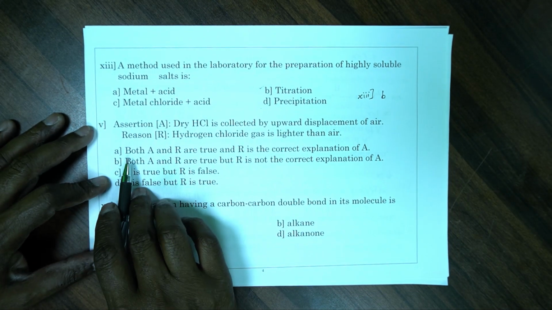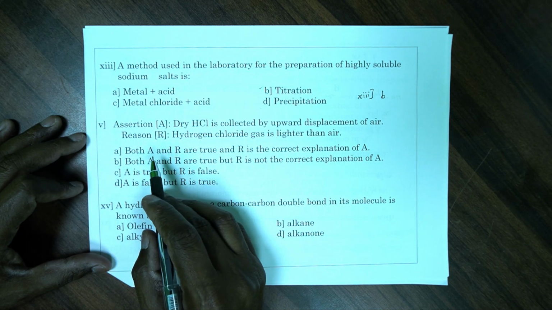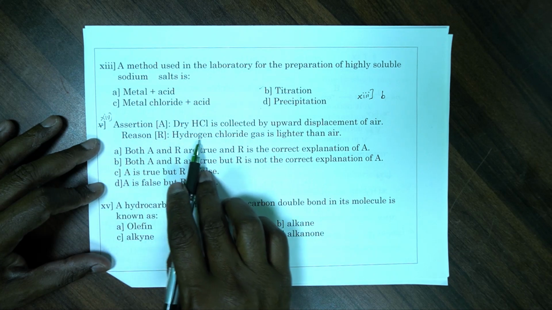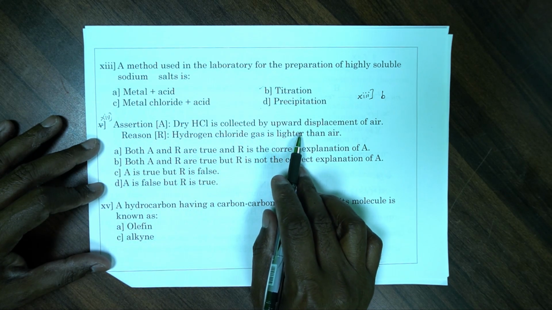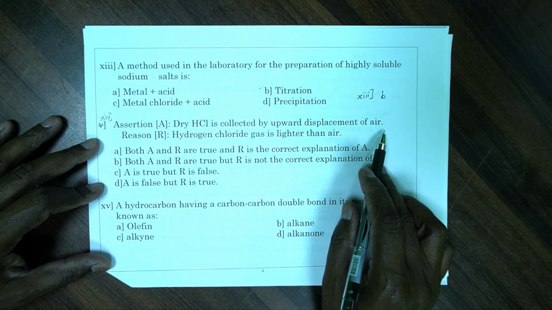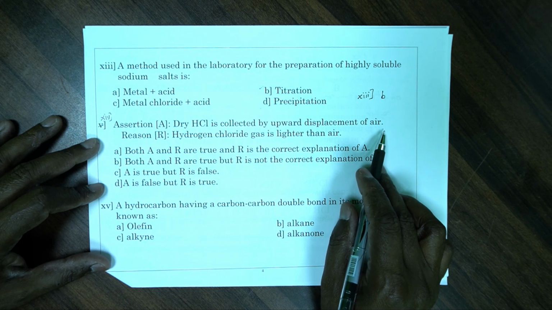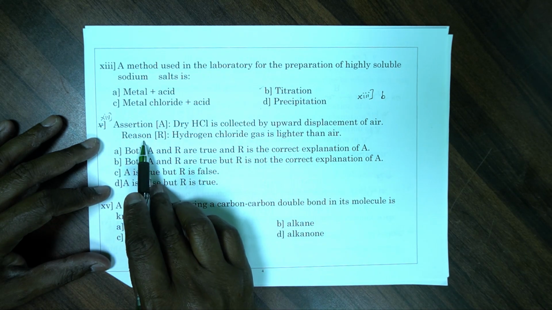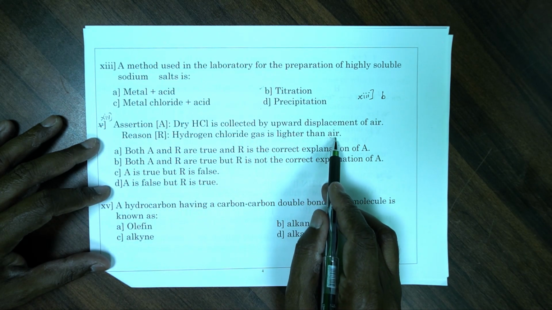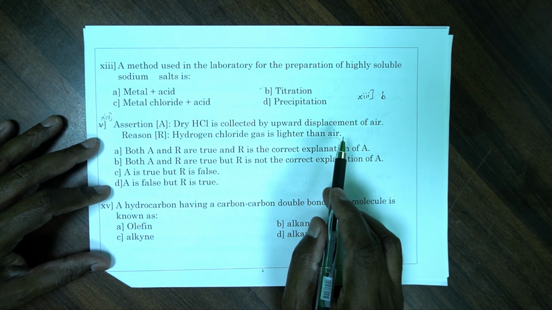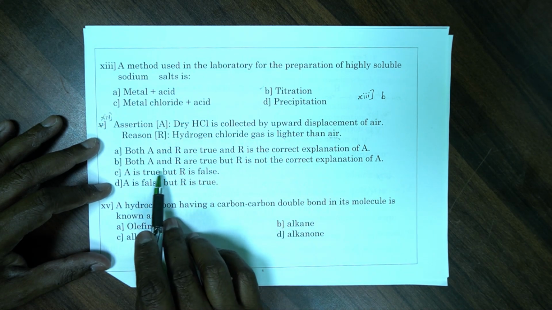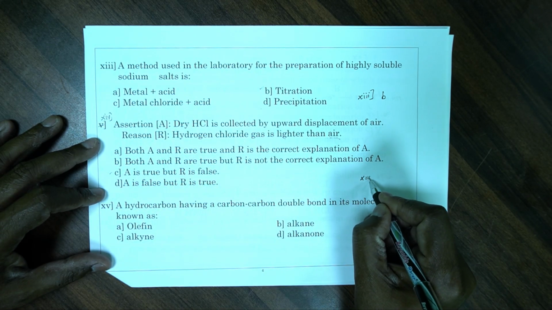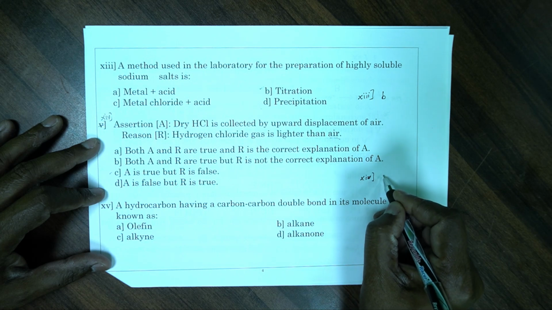This is number 14. Assertion A: dry HCl is collected by upward displacement of air. HCl is a heavy gas, so it is collected by upward displacement of air. That's true. The jar is kept vertical and the delivery tube comes down into it. Reason: hydrogen chloride gas is lighter than air. No, it is heavier than air, so the reason is not correct. So A is true, but R is false. So the answer for number 14 is C.